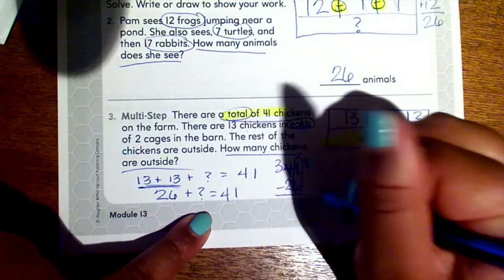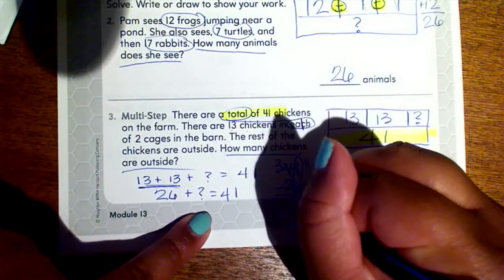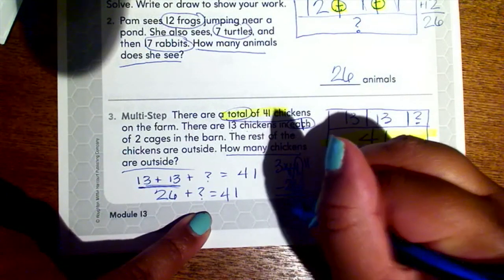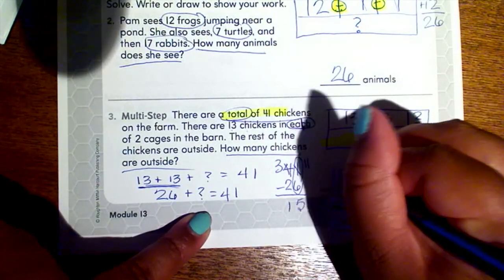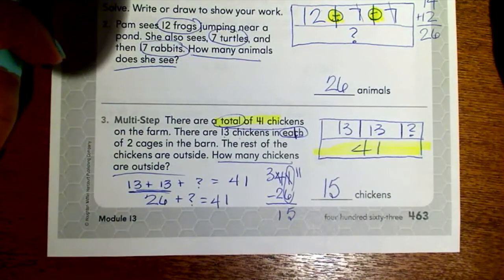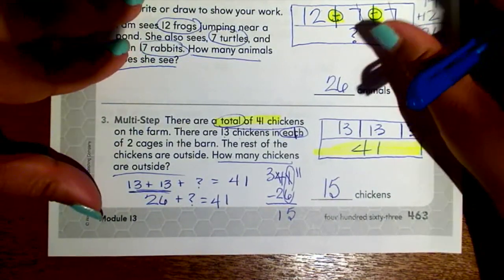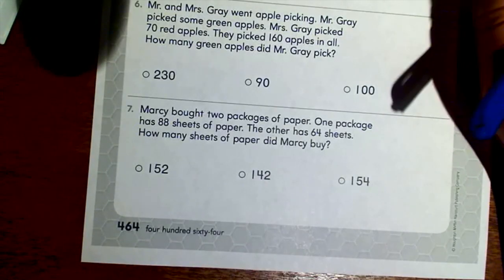Borrow 1. 11 take away 6 is 5, and 3 take away 2 is 1. So the answer is 15 chickens. 15 chickens outside. Number 4.